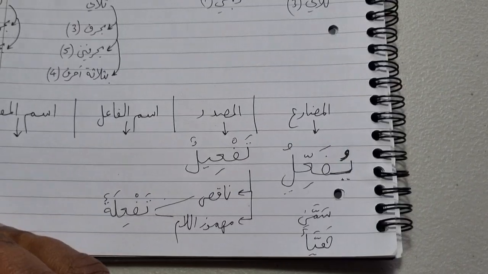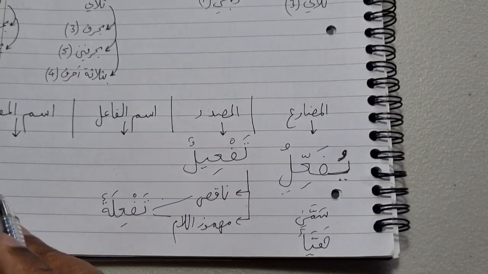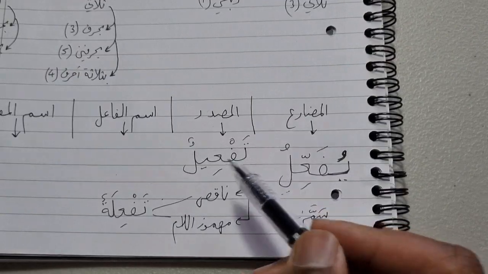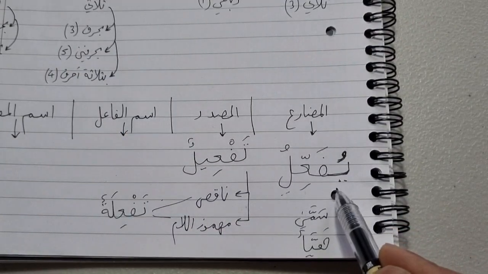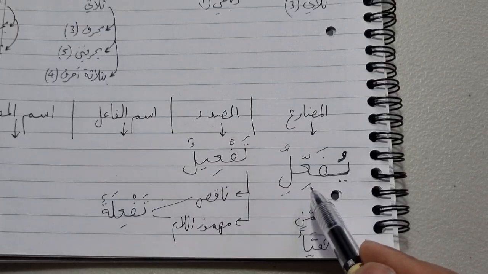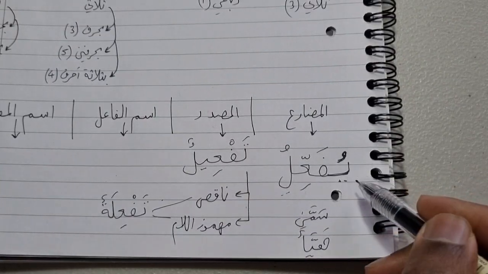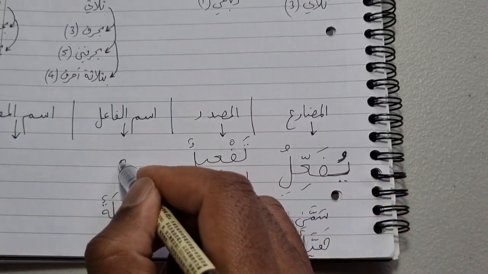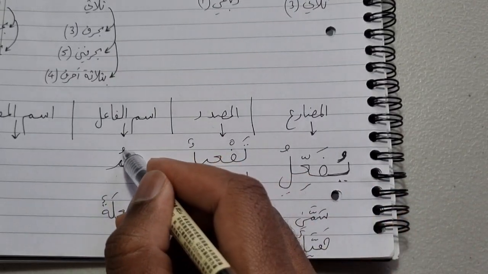Okay, ismul fa'il and ismul maf'ul, we mentioned a general rule that we covered before. That general rule, we said the ismul fa'il and maf'ul come on the same scale as the fi'l mudari'. So this is the fi'l mudari'. We replace the harful mudara' with a meem madmuma.